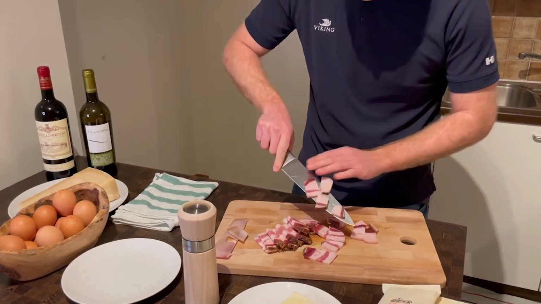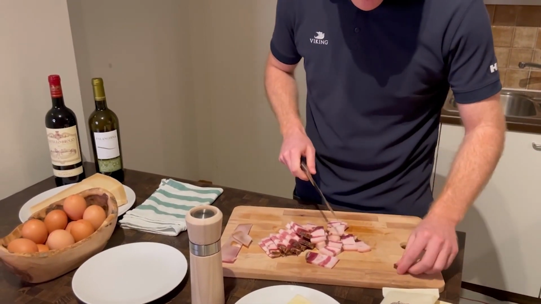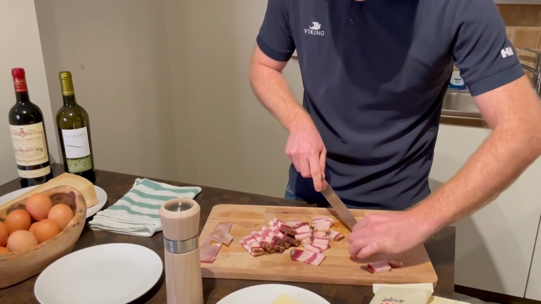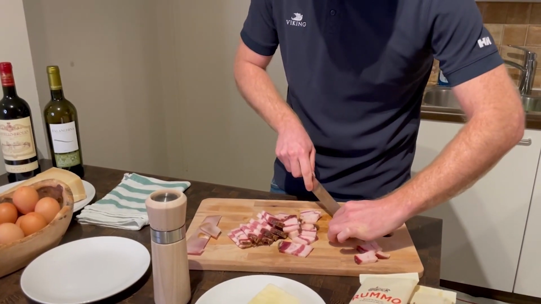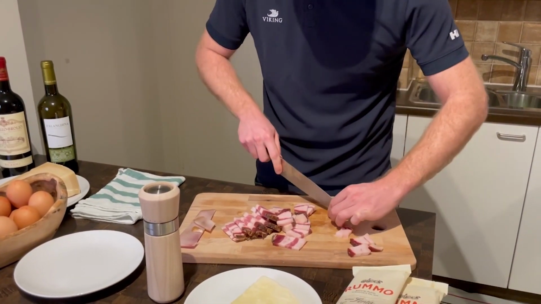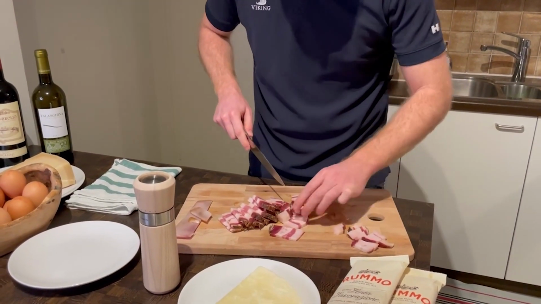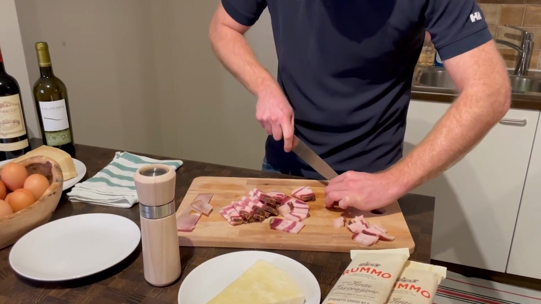Voila, we lost one piece, but it's okay. And now we cut it into smaller chunks, but as I said, not too small. We want the guanciale to stay in big pieces for the carbonara. Or at least that's the way I like it.